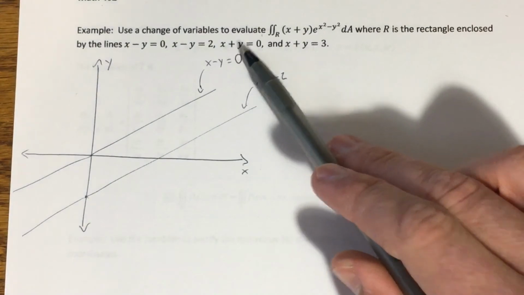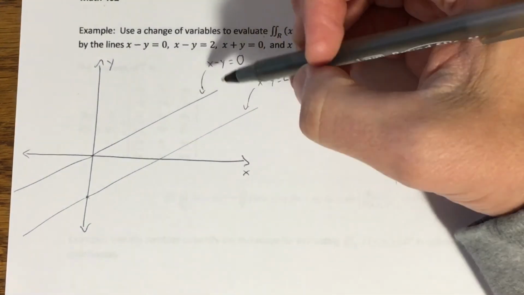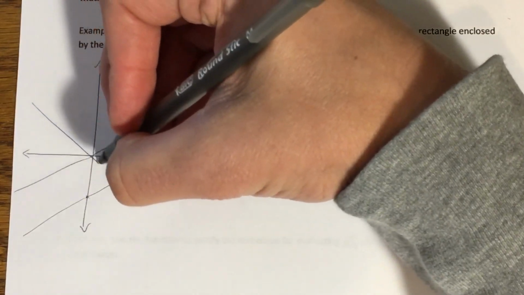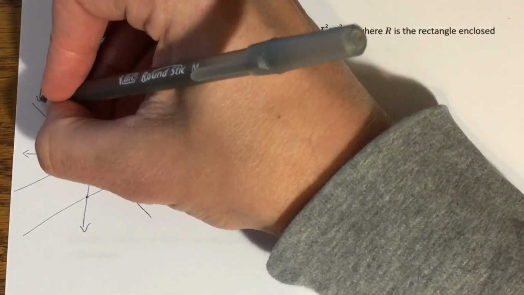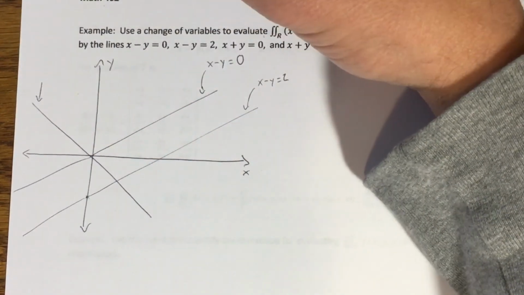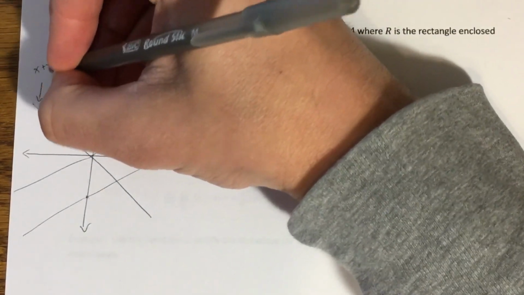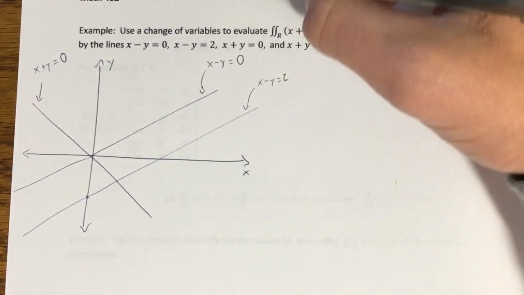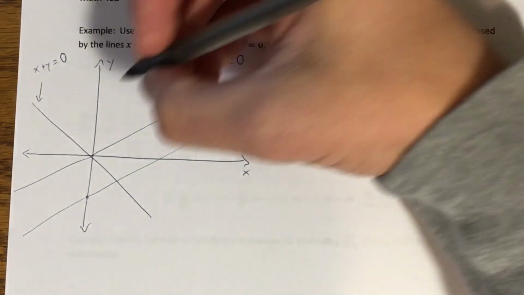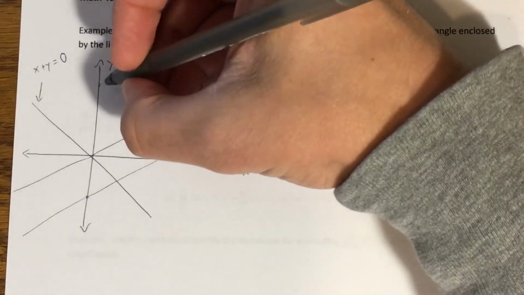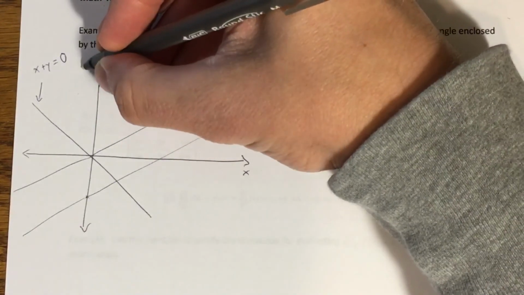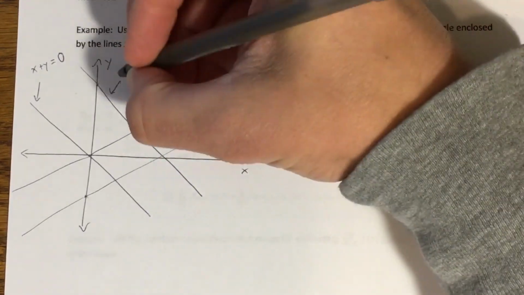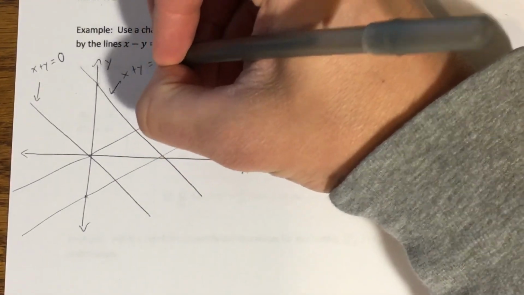All right, x plus y equals 0. That's the same thing as y equals -x. So we're going to get a line that looks like this. This is the line x plus y equals 0. And then x plus y equals 3. That's going to give me one with a y-intercept of 3, but parallel to that line. So we're going to get something that looks like this. This is the line x plus y equals 3.